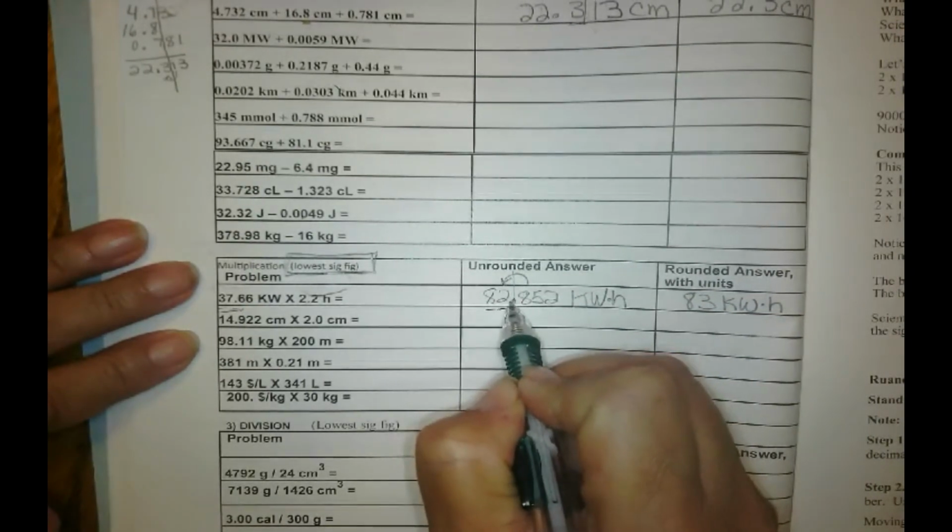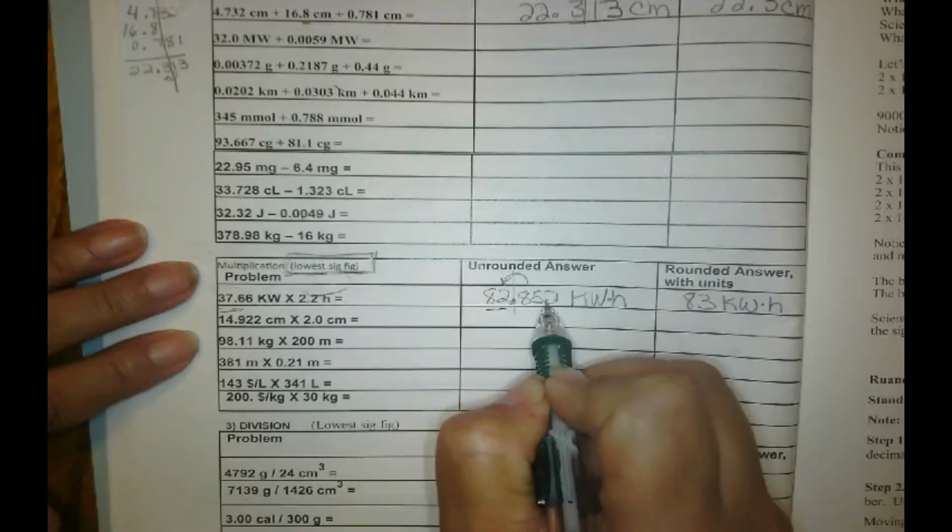When we go to multiplication, our unrounded answer is 82.852. Now, how do I know how many sig figs there? Well, this is multiplication. It's the lowest number of sig figs. So 37.6 has 4 sig figs.